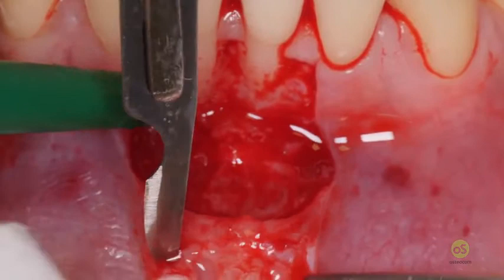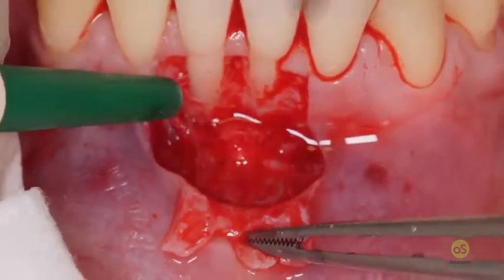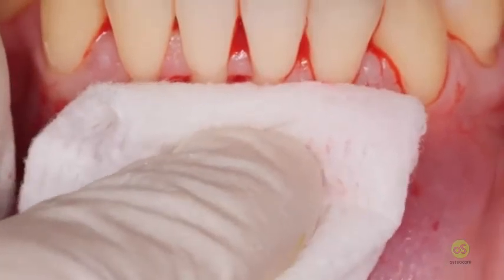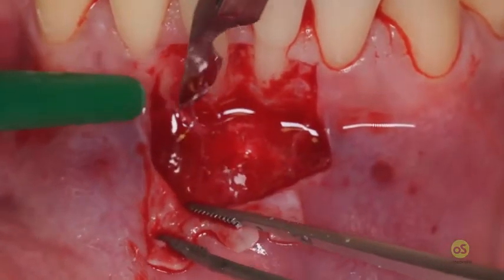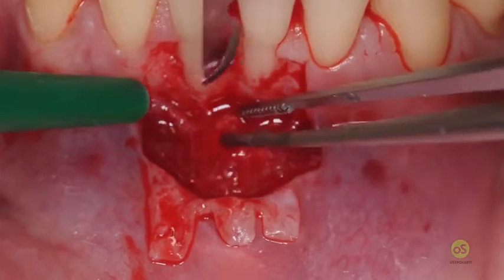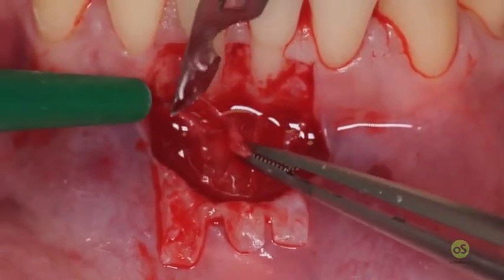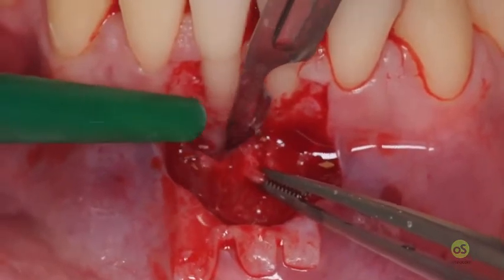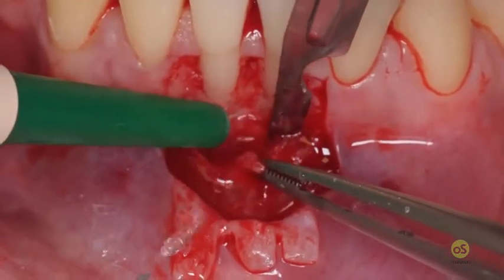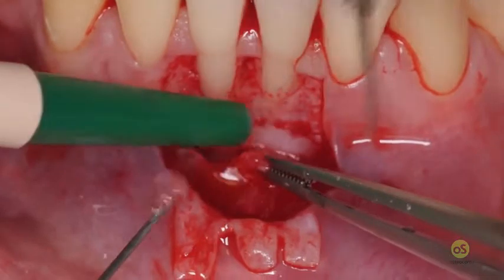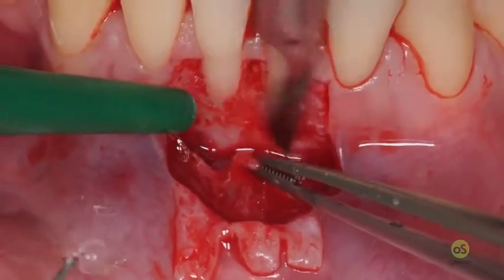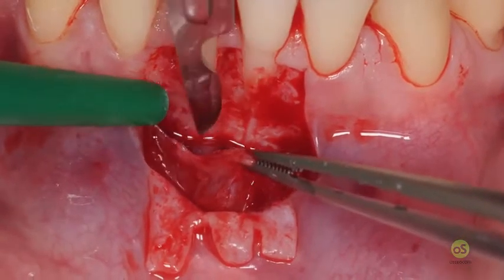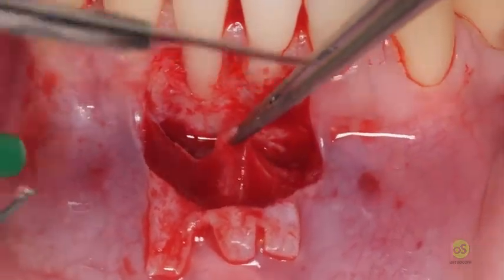Now that the flap is ready, you see that the muscles are still there. So what I have to do is to get 5 millimeters of periosteum apical to the root exposure, free from these muscles, being able to attach the flap to this area of periosteum that is just free.